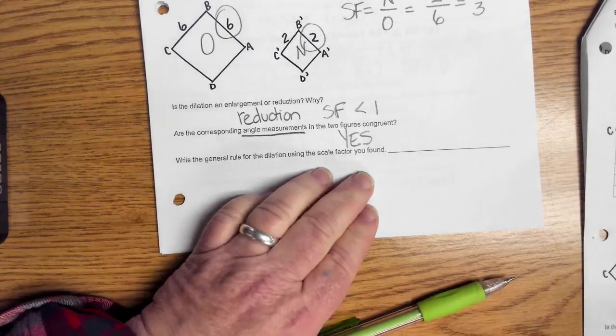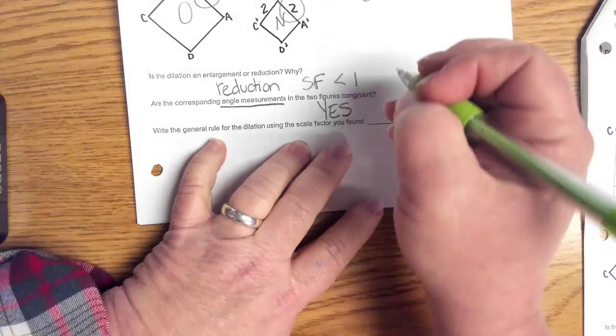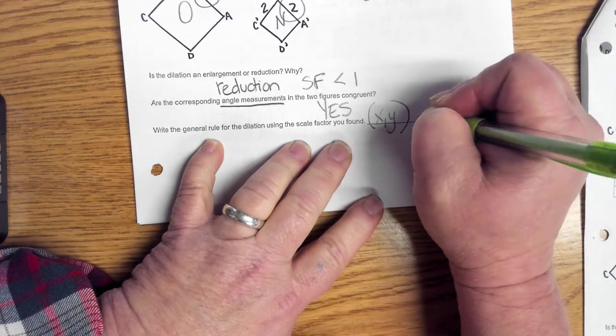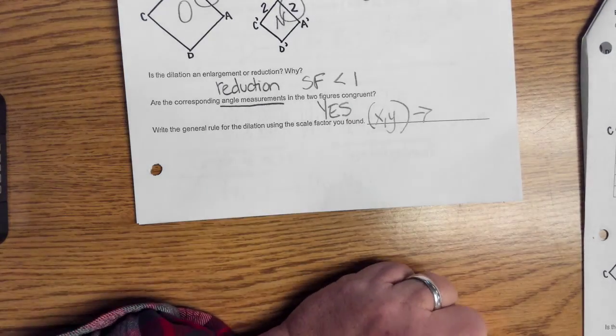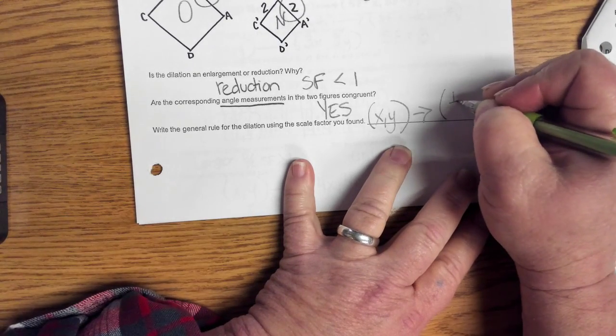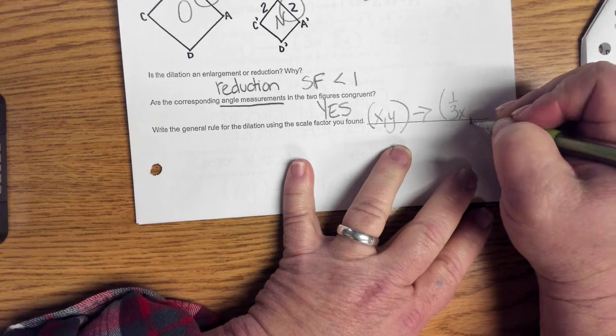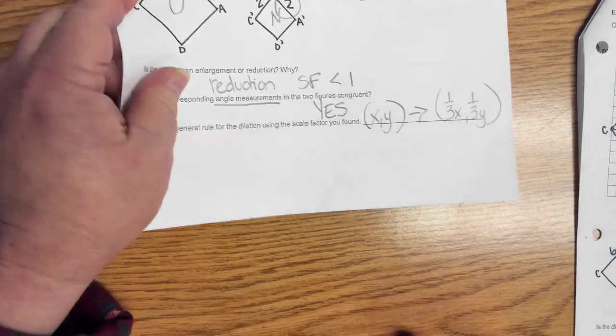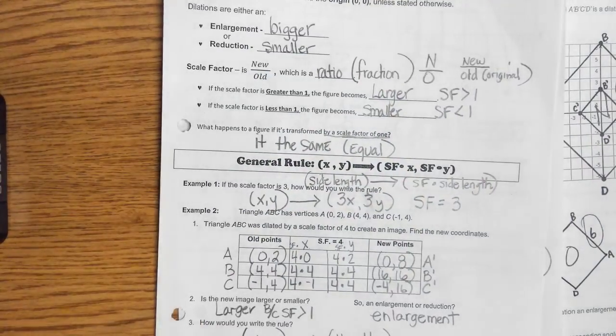Okay? Alright? Here we go. So, what's the general rule for this dilation? For every XY pair, change it by doing what? 1/3 times X and 1/3 times Y. Okay? That wasn't too bad, was it? Alright.